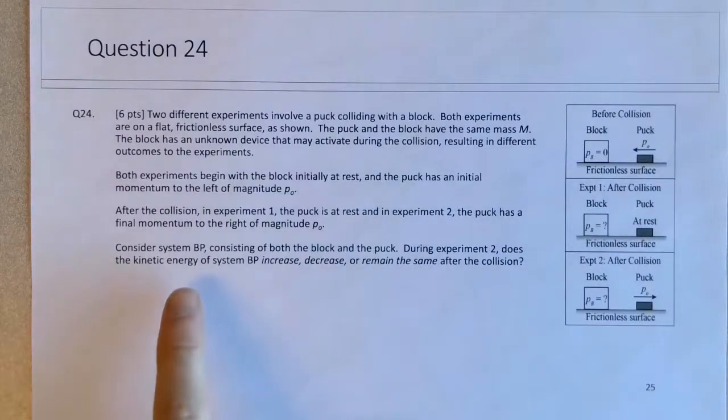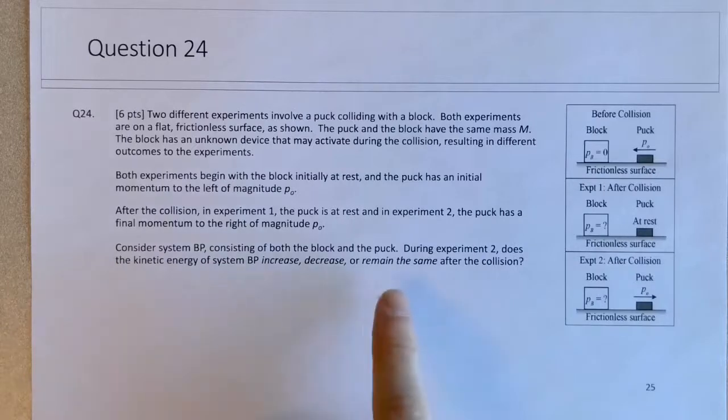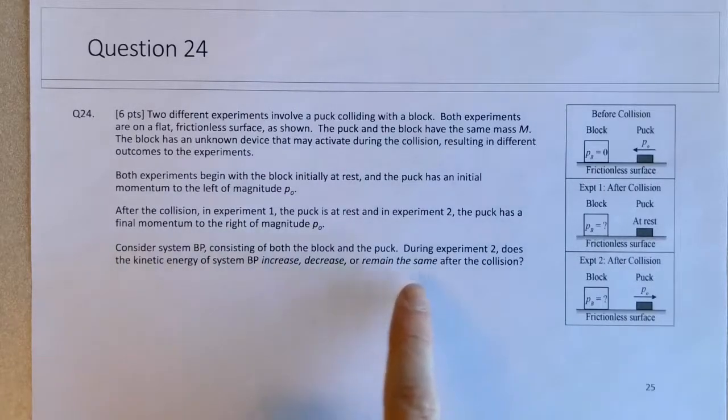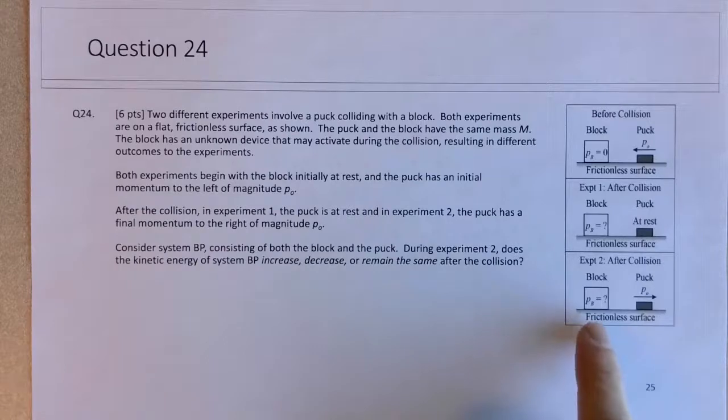The question being asked is, considering the system of the block and the puck during experiment 2, does the kinetic energy of system BP increase, decrease, or remain the same after the collision? So that's the experiment I'll focus on. To figure out the kinetic energy, we've got to consider the speeds. The mass needs to be assumed not to change. We're going to consider the speeds before and after the collision.